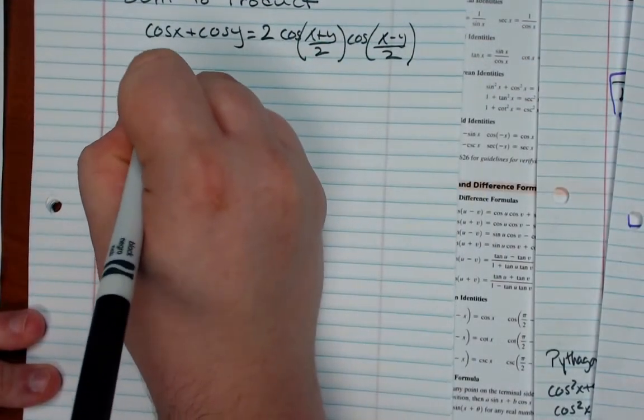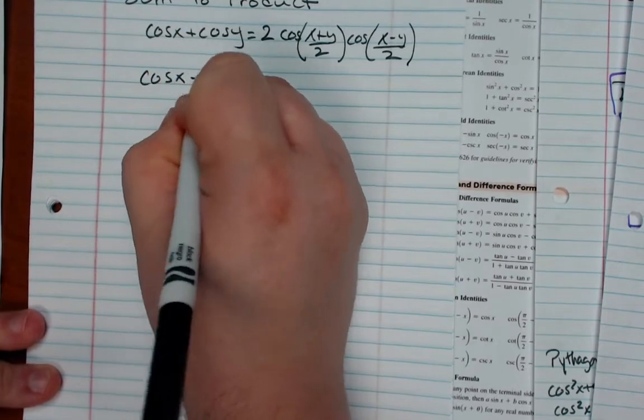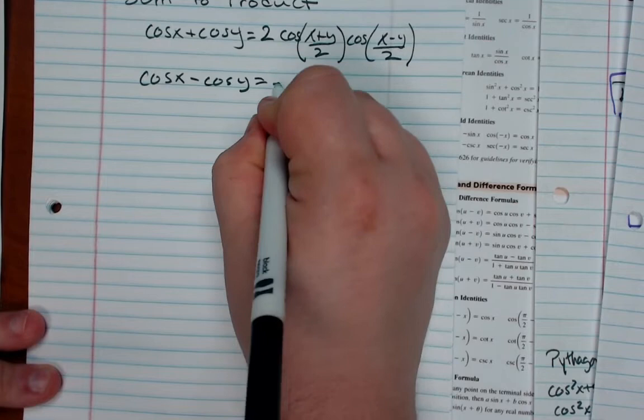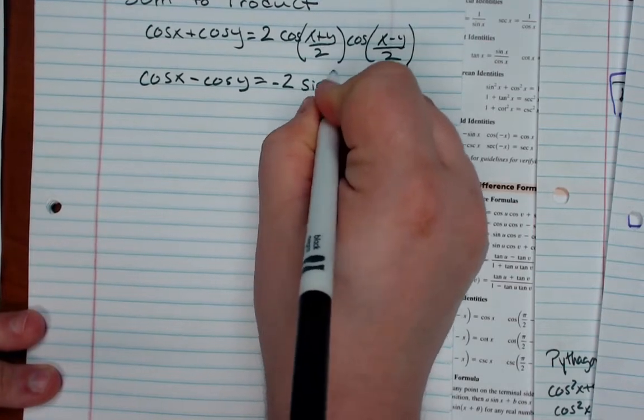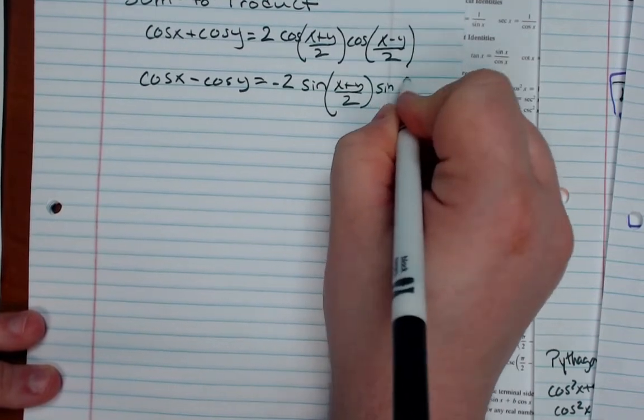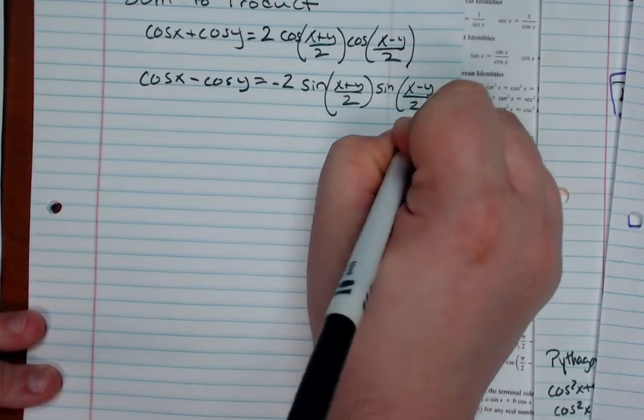If you have cos x minus cos y, well, that's negative 2 sine x plus y over 2 sine x minus y over 2.